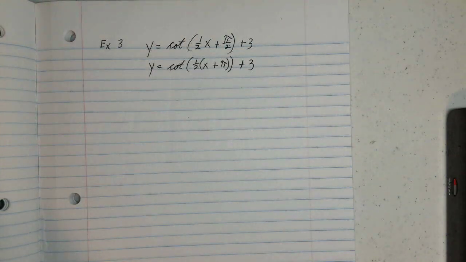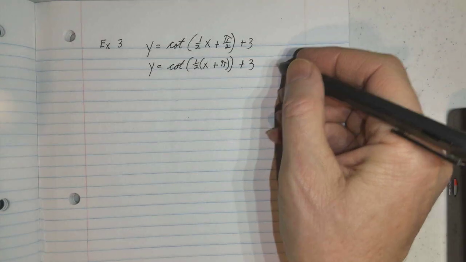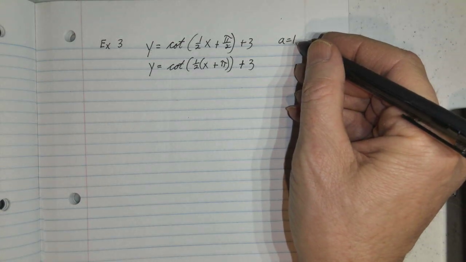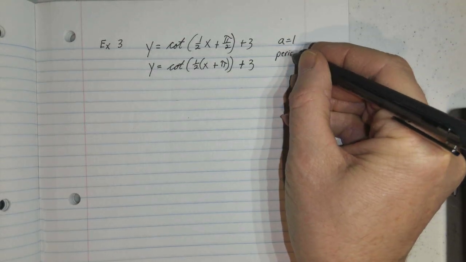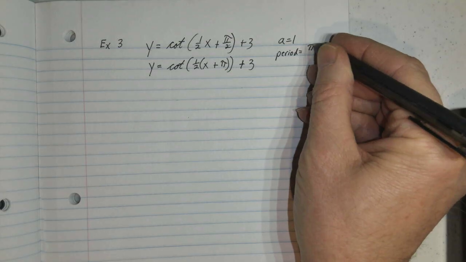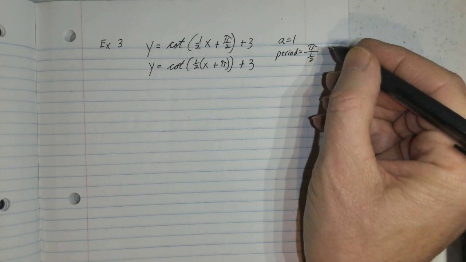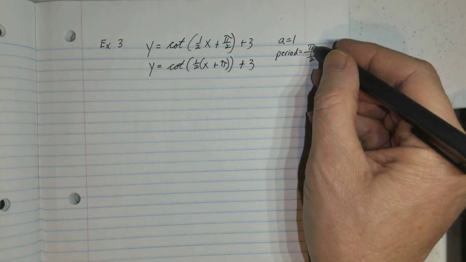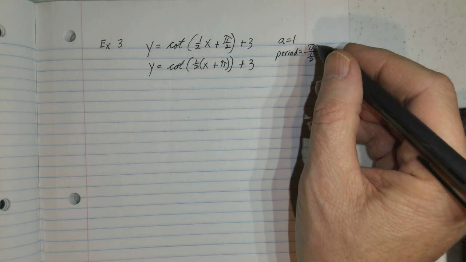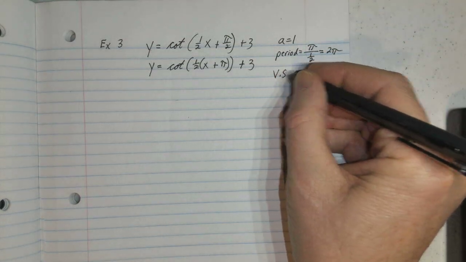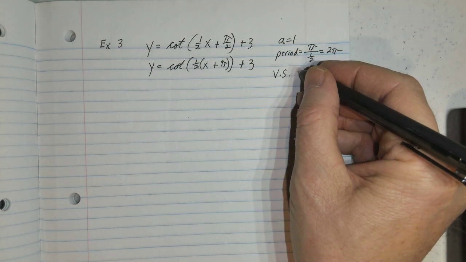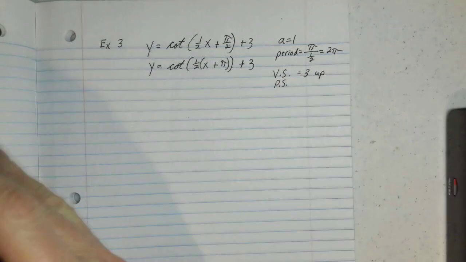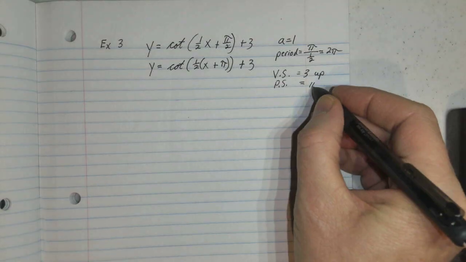All right, so with that, A is 1, the amplitude is 1, the period is equal to pi divided by B. A is 1, B, if you take it and divide by half, you're going to get 2 pi here, period's 2 pi. The vertical shift, which we have with this plus 3, is 3 units up. And then the phase shift, which is the same as the horizontal shift, is pi units left.